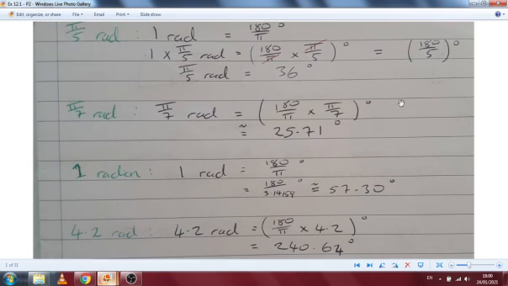Our second one, we need to calculate what pi over 7 radians is. So again, we know that 1 radian is 180 over pi. So then we multiply both sides by pi over 7. We can then cancel as before, so we get pi over 7 radians is equal to 180 over 7, which roughly gives me, rounded off, to 25.71 degrees.